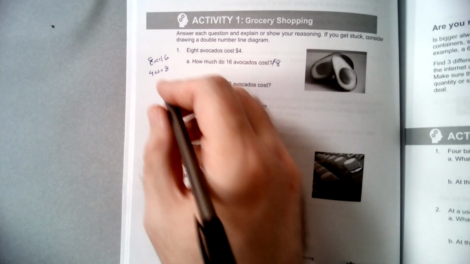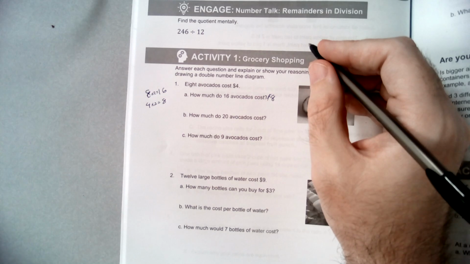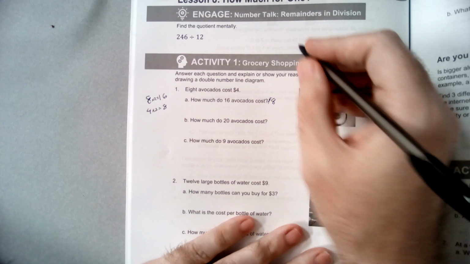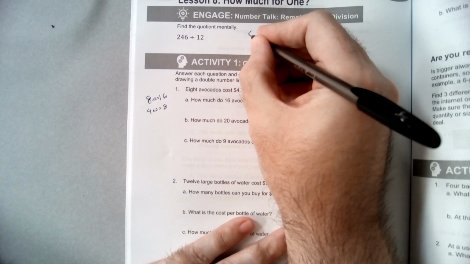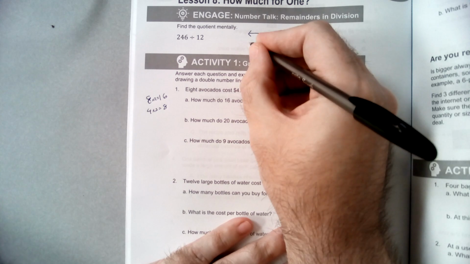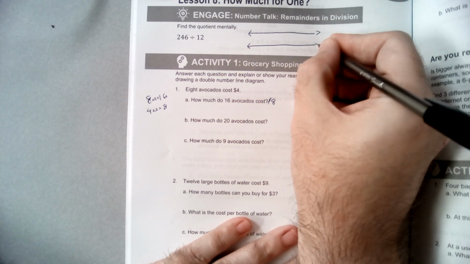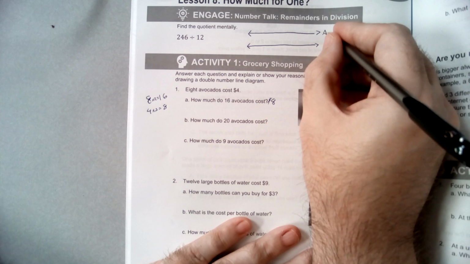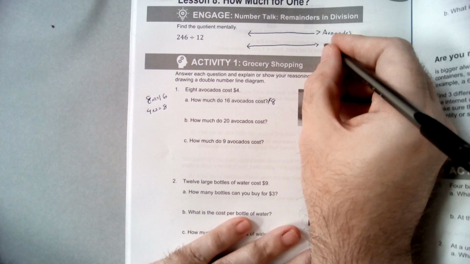Now, another way is I'm going to do this up here. Take the number line, the double number line. Avocados and price.